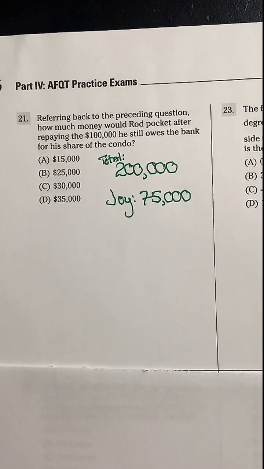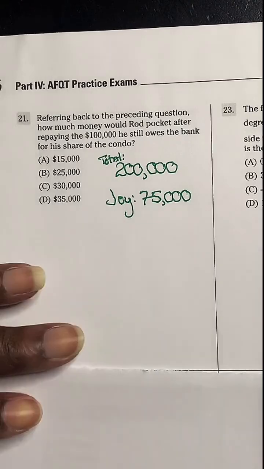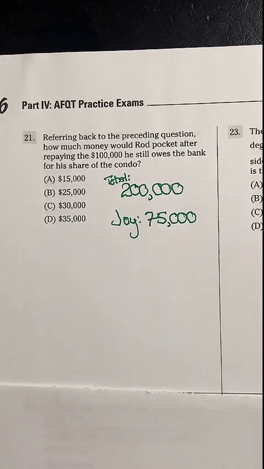So how much would Rod pocket after repaying the $100,000 he still owes the bank for his share of the condo? Is it A, $15,000, B, $25,000, C, $30,000, or D, $35,000? So if the total for the condo was $200,000, we know Joy's share was $75,000. But how much would Rod have left over after repaying the $100,000 he still owes the bank for his share of the condo?